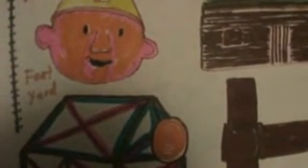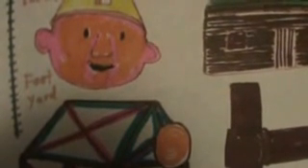For the measurements and stuff, for Bob the Builder and the log cabin, to be able to build a log cabin is knowing what you want to do with the right measurements and stuff like that, and the right level. Bob the Builder and log cabin coloring.